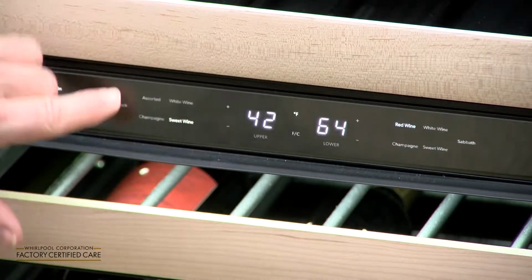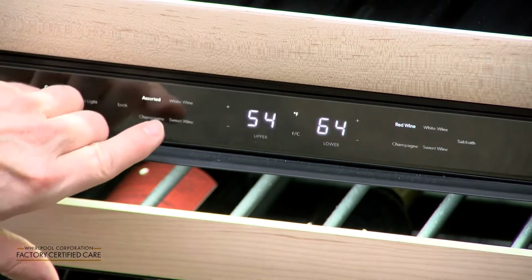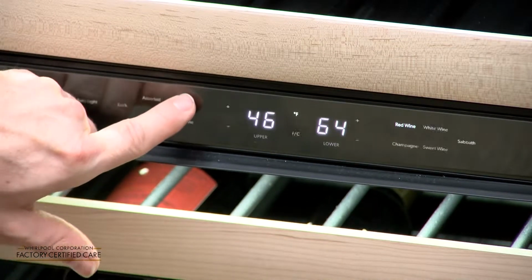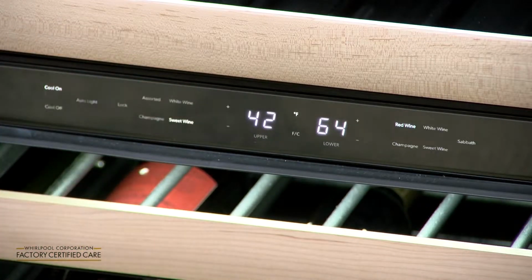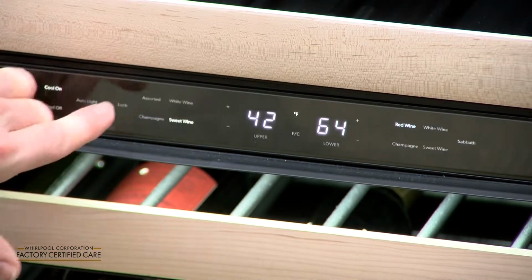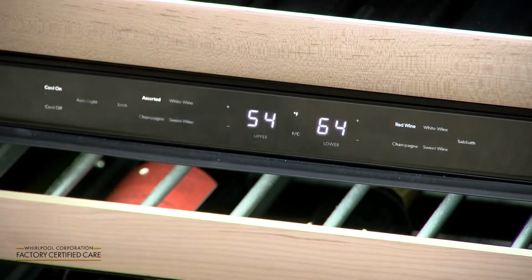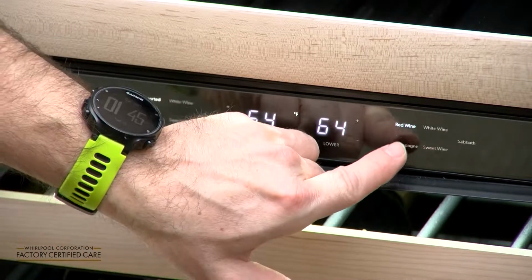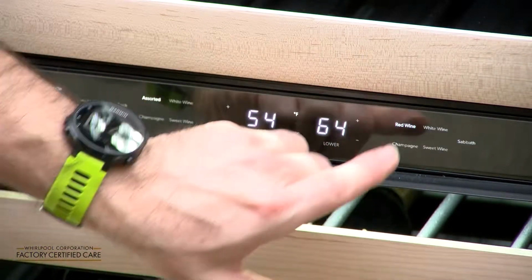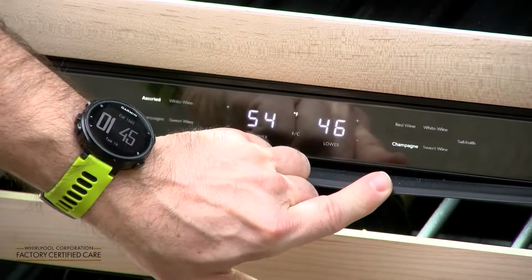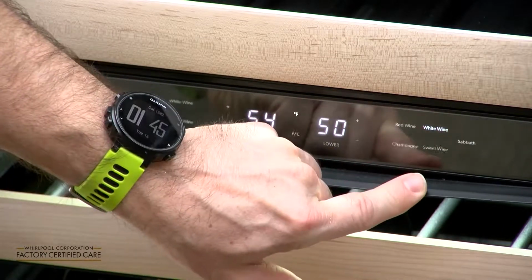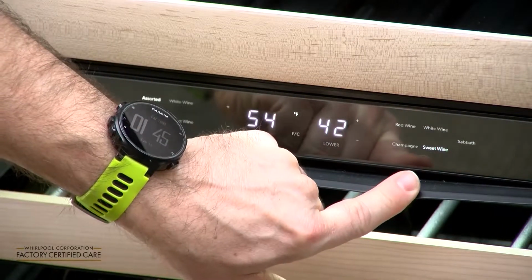here for the top. Here we have assorted, champagne, white, or sweet wine. Now today we're just going to stay assorted. And then over here for the bottom section we have red wine, also champagne, white wine, and sweet wine.